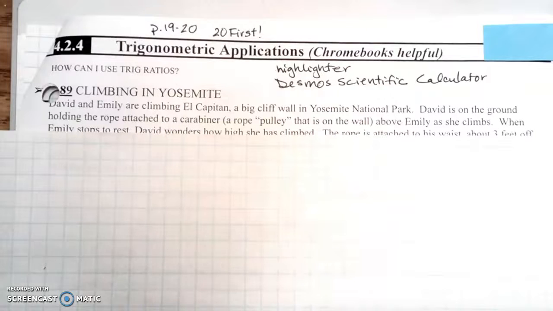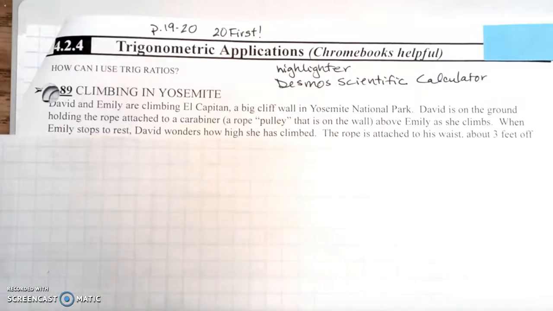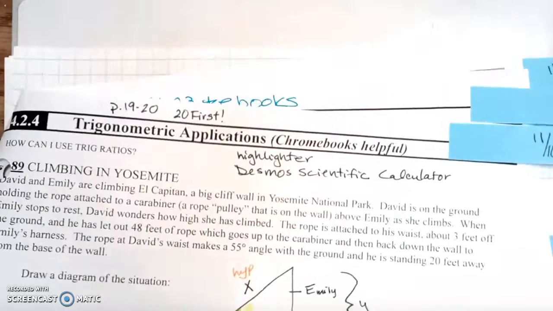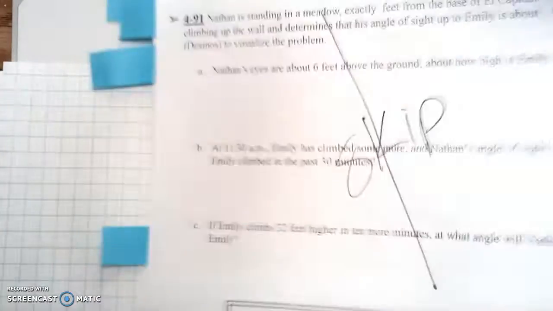Titled Trigonometric Applications, and we're going to be answering the question, how can I use trigonometric ratios? So we're going to be looking at some real-world problems and using those trig ratios that we've learned. We're actually going to do page 20 first, so flip over to page 20.